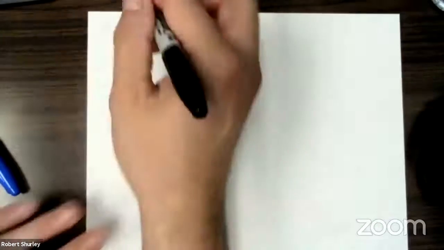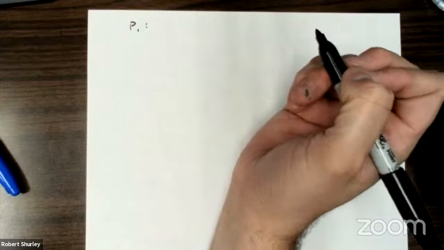Okay, so let's look at another one. Invalid but true. I'm going to stick to the book one so I don't mess this up. Let's evaluate this. Premise one: all 20th century U.S. presidents were men.